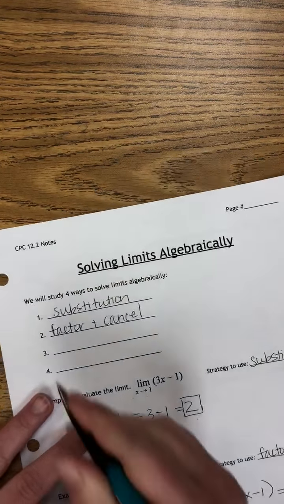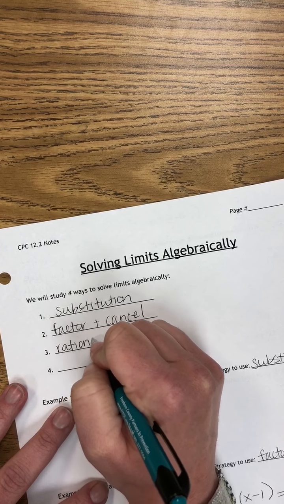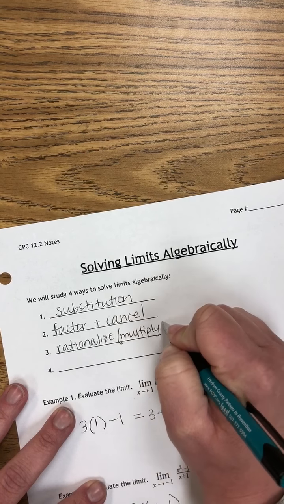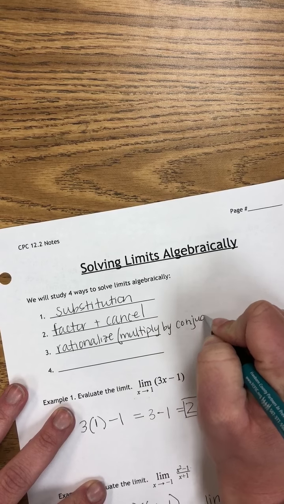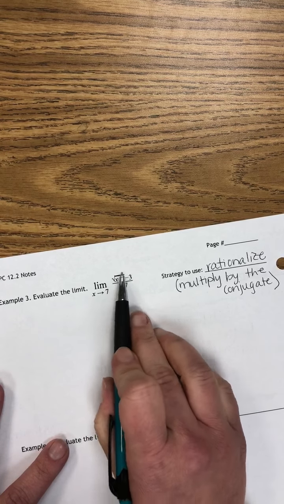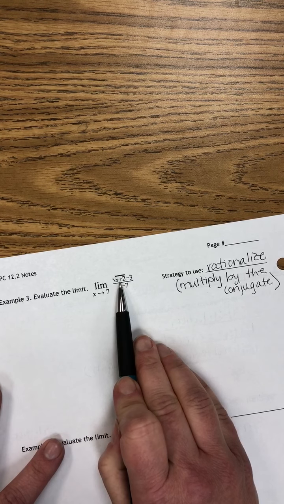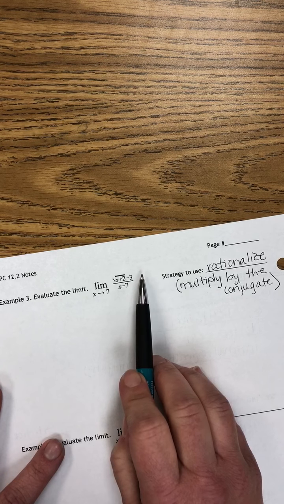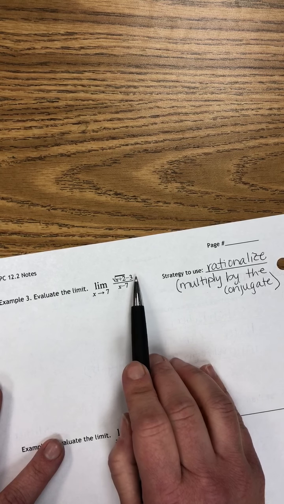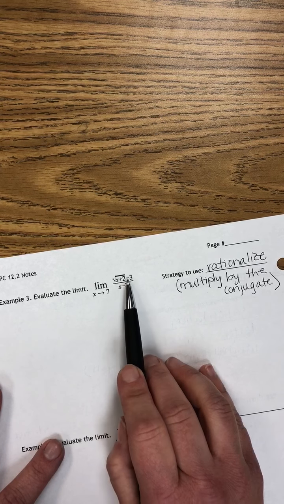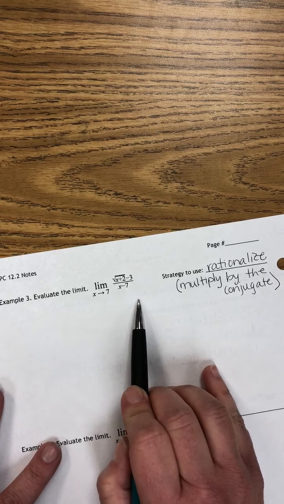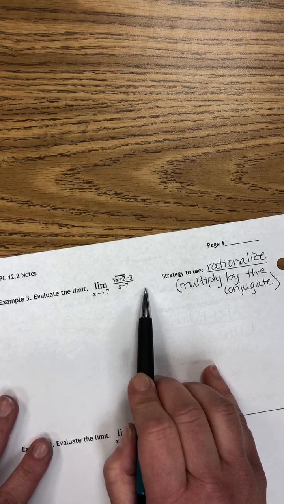Okay, so I'm going to go write that for number 3. Number 3, third strategy is to rationalize or multiply by the conjugate. So what that means is we are going to look to rationalize this top. The way we're going to do that is we're going to multiply the whole thing cleverly by the conjugate. So we're going to go square root of x plus 2 plus 3, and we're actually going to do that on top and bottom of a fraction. Remember, that'd be like multiplying by 1, right? Multiplying by the same thing over the same thing, that's just like multiplying by 1, which you're totally allowed to do.